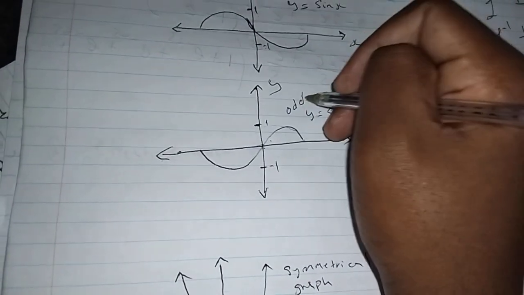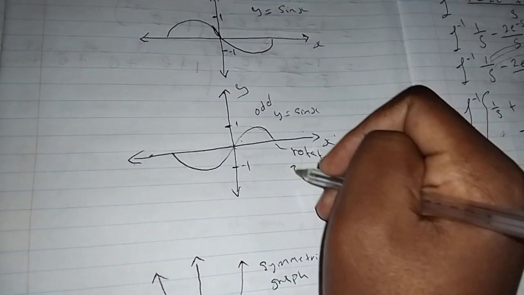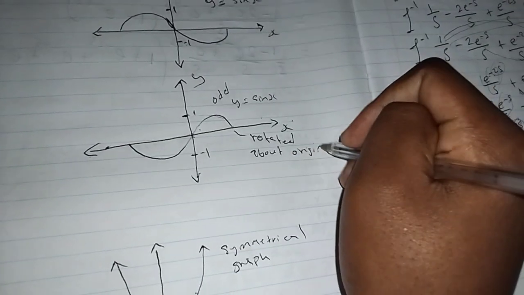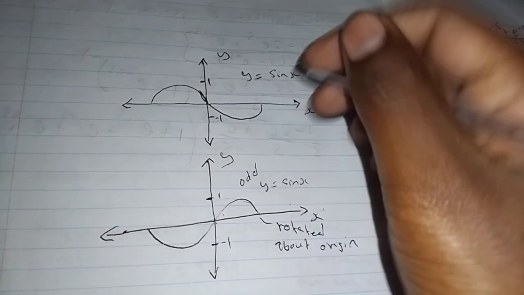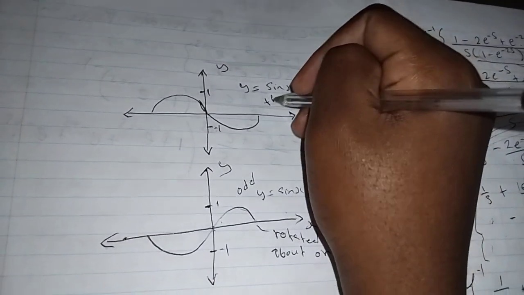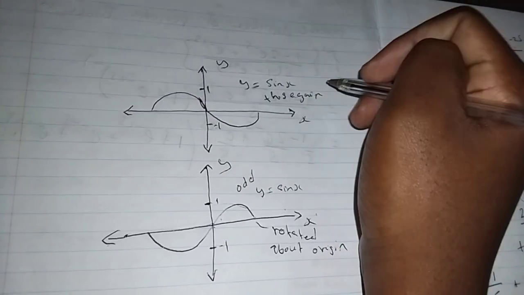This is rotated about the origin. This rotates about the origin, and this again is rotated about the origin, because this is a sine graph. My English is not good, but I'll try.